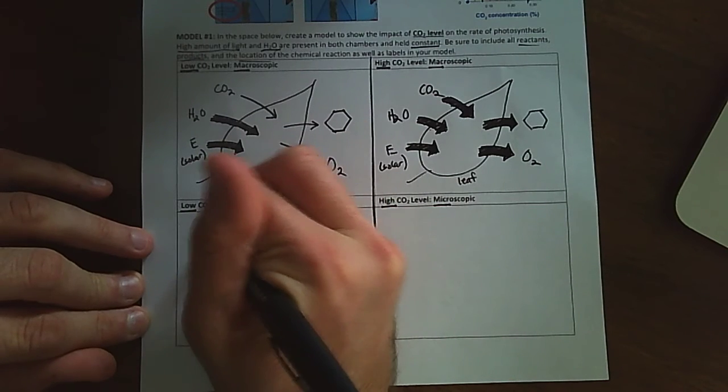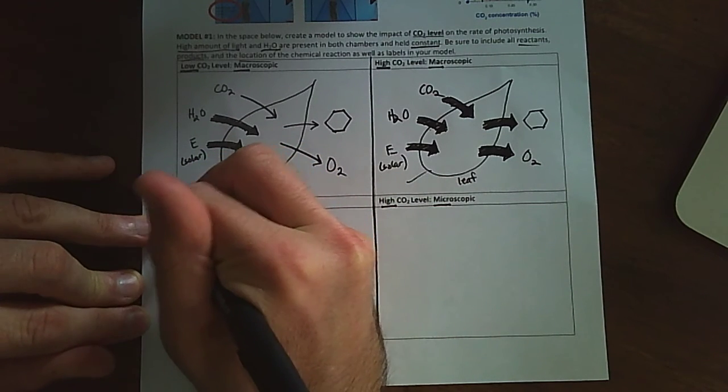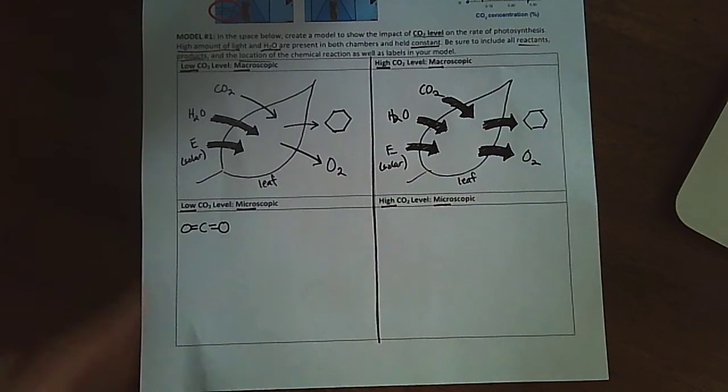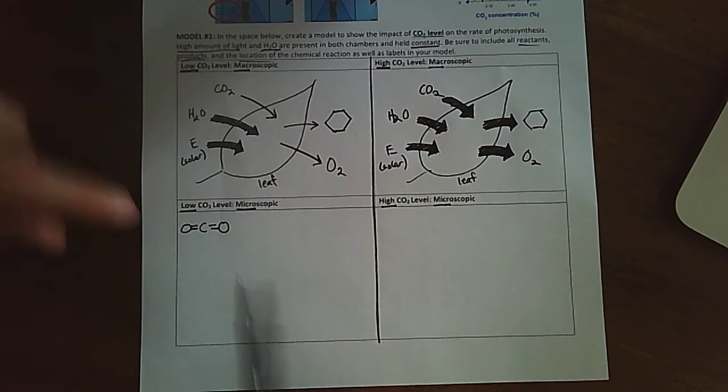So for CO2, there's a low amount of CO2. I'm going to draw a CO2 molecule. If you're wondering how you draw it, I'm telling you right now, and you can use this page as your notes or reference of how you'll draw CO2 or any of these other molecules. Because it's a low level, I'm only going to draw one molecule.